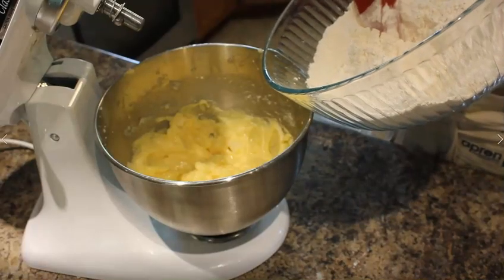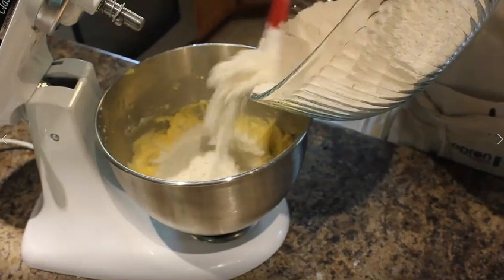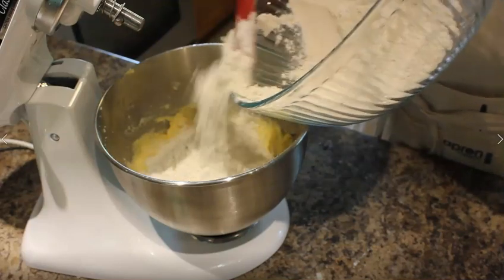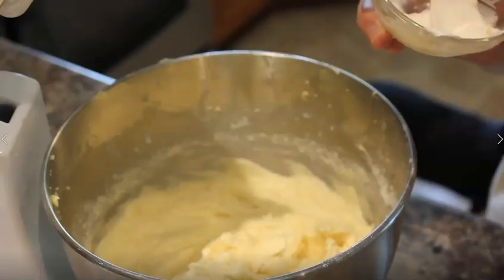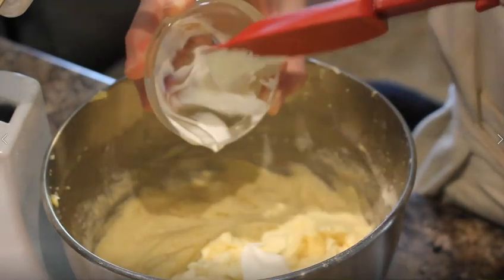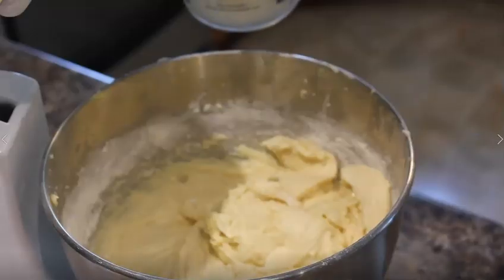Step 4. Mixing the dry ingredients with the wet ones. This step is a little difficult to explain, but basically you need to add a third of the dry ingredients to the wet ingredients, then half of the milk and the sour cream, then a third of the dry ingredients, then the rest of the milk, then all of the leftover dry ingredients.